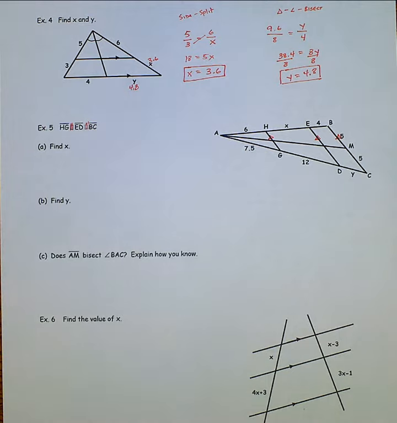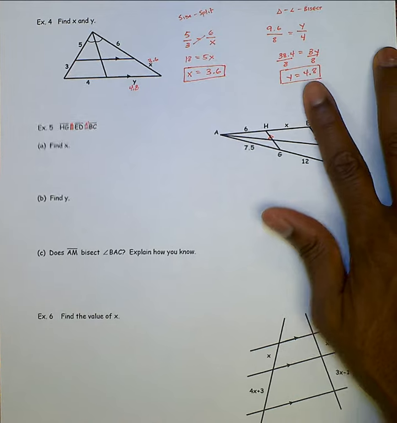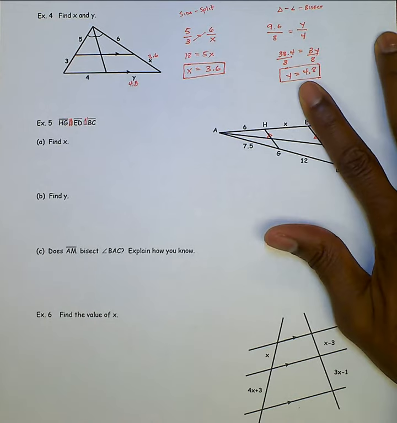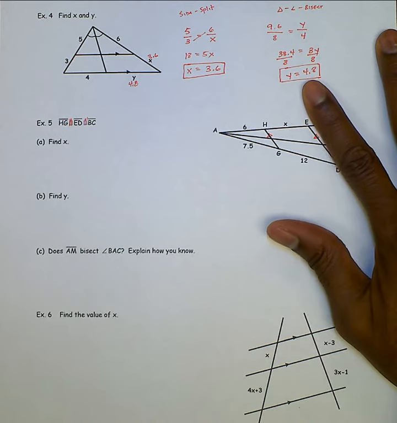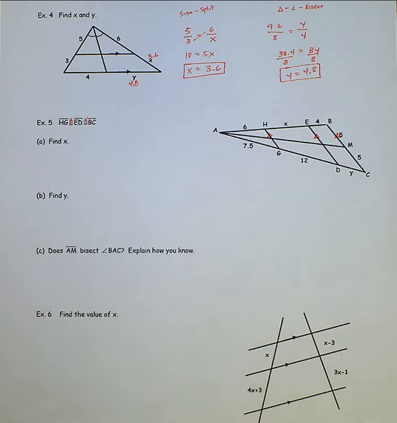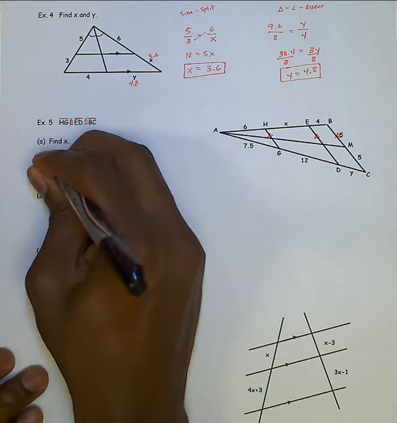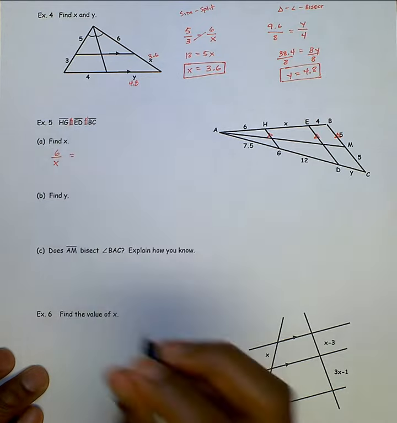So looking at this, here's how we're going to do this. I'm going to use a triangle to find x. I have this triangle AED with HG going through it. And so I can definitely use my side splitter theorem, not even the corollary here. And so I should have 6 over x equals 7.5 over 12.